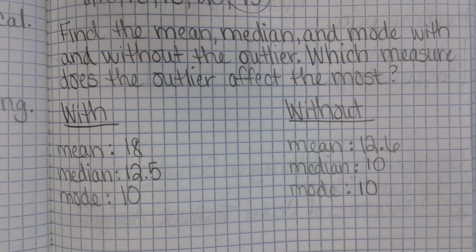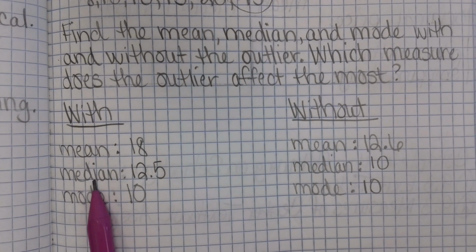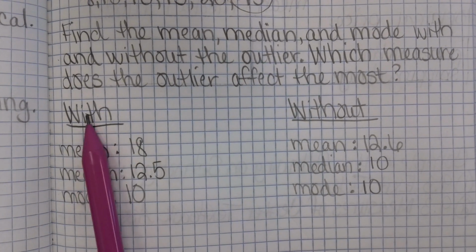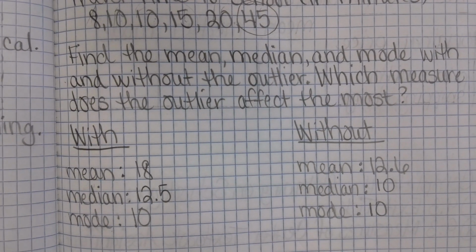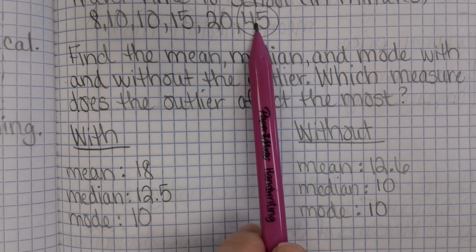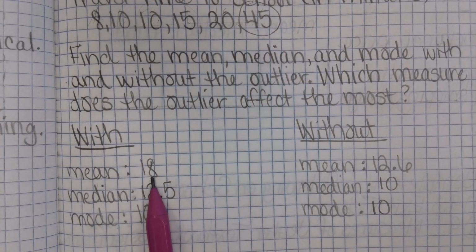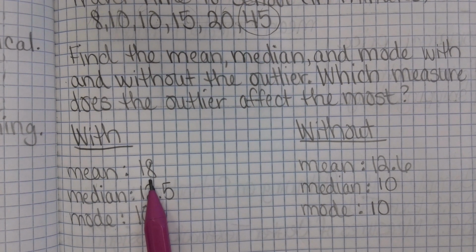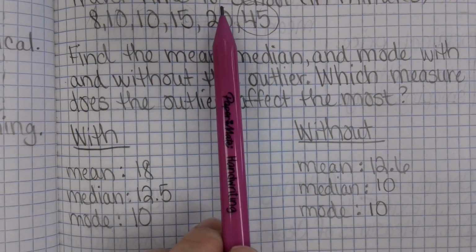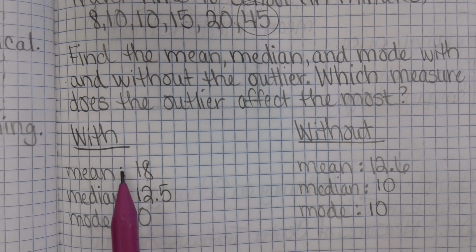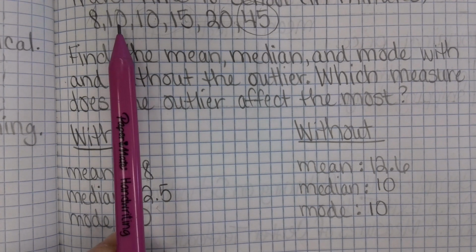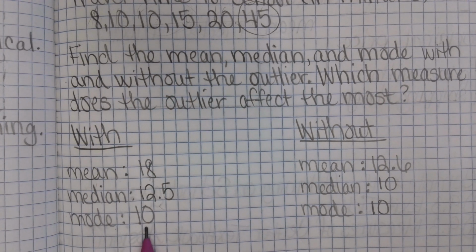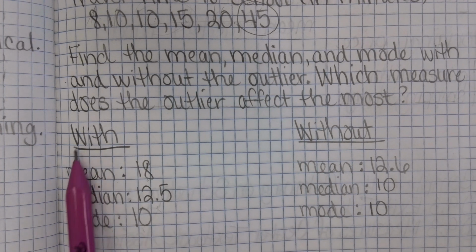Okay, so if we look, the mean, the median, and the mode with the outlier, so with that 45, let me move that down just a little bit. So to find the mean, remember we're going to add these and we divide by 6 and we get a mean of 18. If we look for that middle number, we end up with 10 and 5 in the middle, so you add that and divide by 2, you end up with 12 and a half. And our mode is 10. Okay, so that's with the outlier.